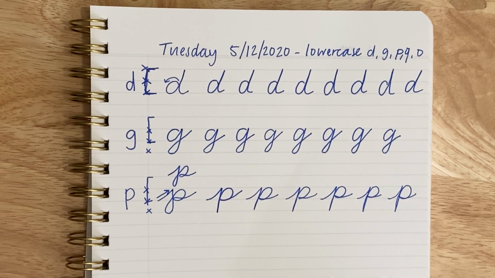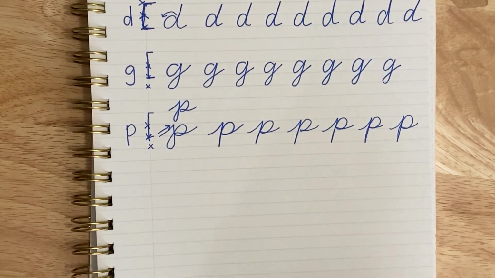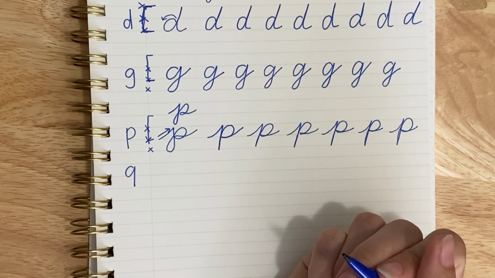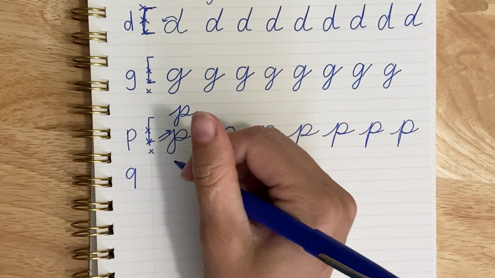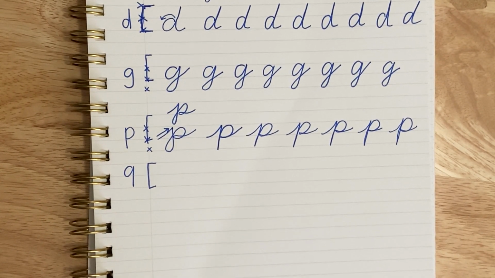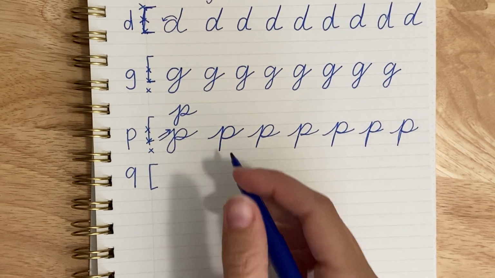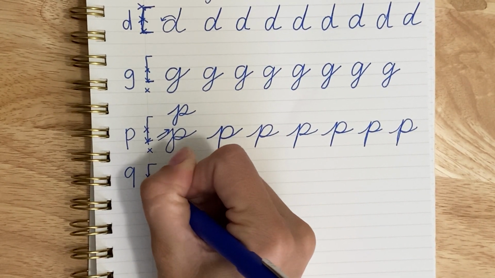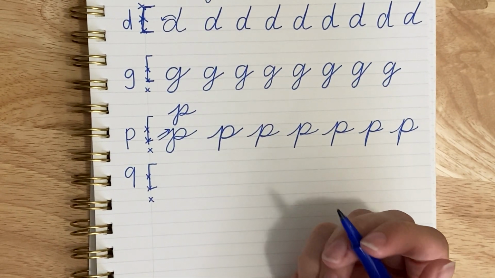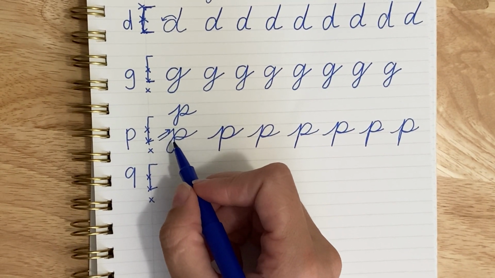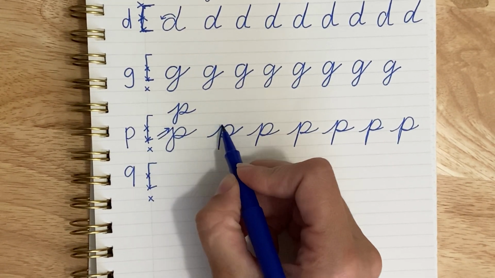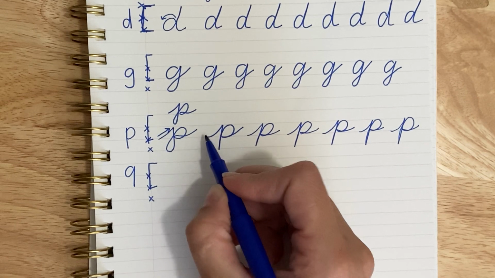Okay, let's move on to the letter Q. That's how I write the letter Q in print. It's basically just a backwards P, right? So if it's like a backwards P, it's going to look like a backwards P in cursive too. We're gonna use the midline and the baseline, and we are also gonna use a descender line. We are not going to start at the midline with that little extra embellishment.